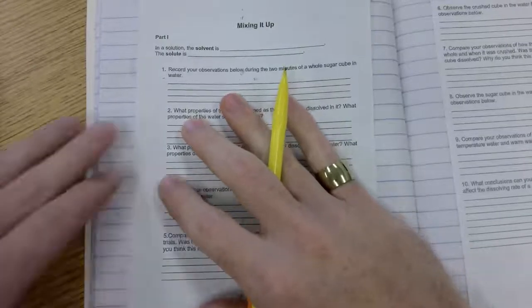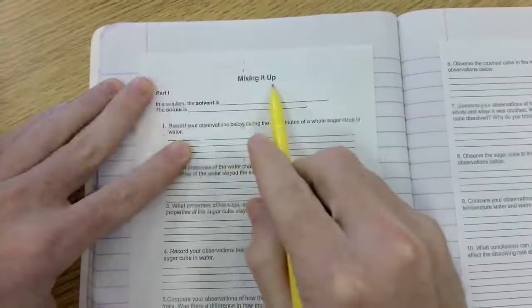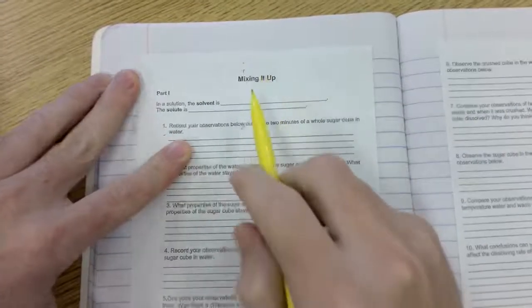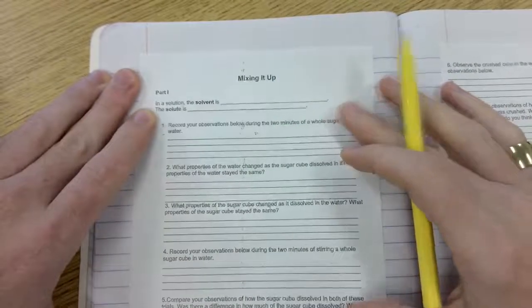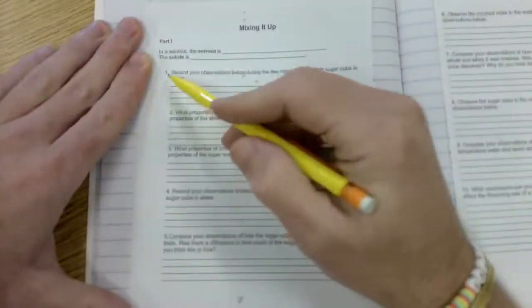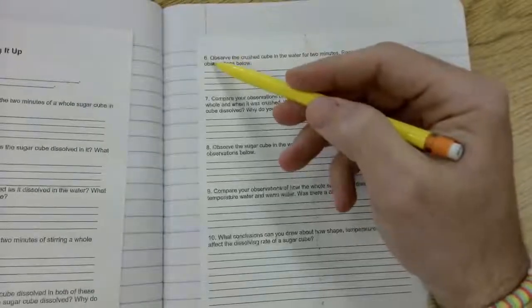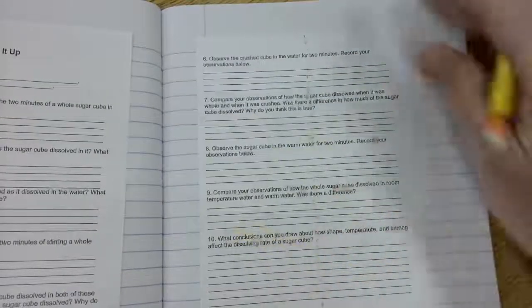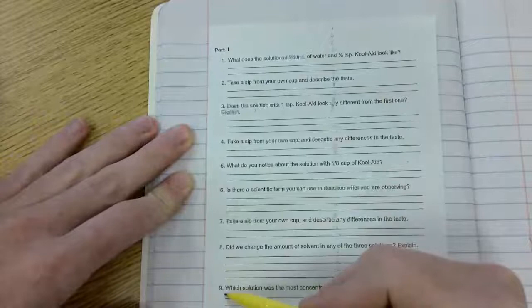Alright, gang, today we're going to be doing the Mixing It Up lab. We should have 3 pages glued into our lab journal. Mixing It Up, part 1 is first, and that's questions 1 through 5. Then is questions 6 through 10. And the third page that's glued in is part 2, questions 1 through 9.